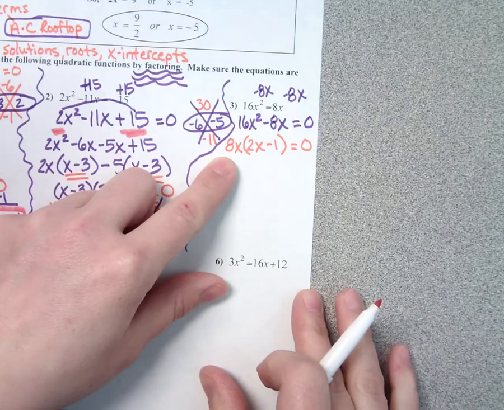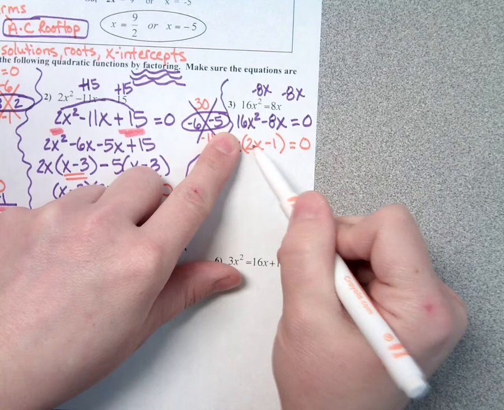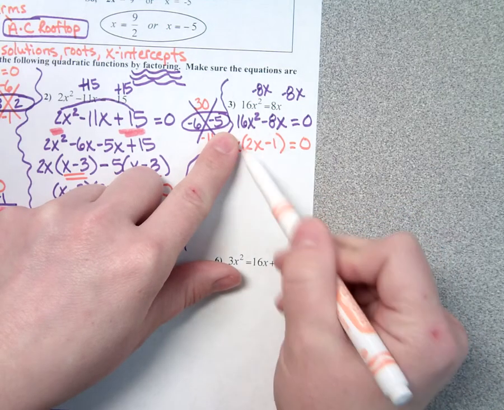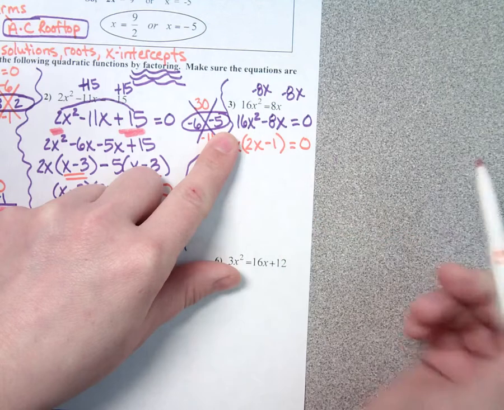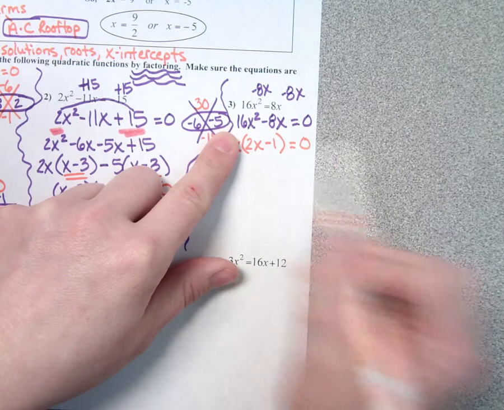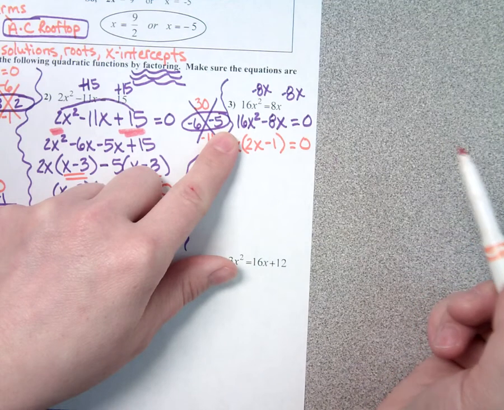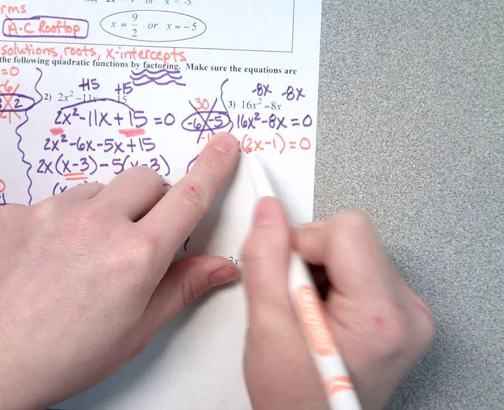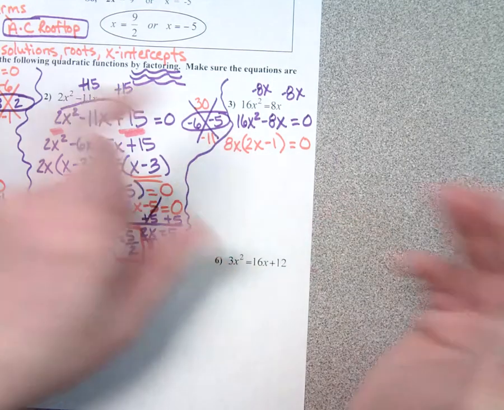Now, let's look inside those parentheses. Now, I want to see if I can factor this. So first I look for a GCF. Is there anything that goes into both of those besides a 1? Nope. And then because it has two terms, I look to see if it's a difference of squares. It is a difference, but are these both perfect squares? No. So I'm done factoring.